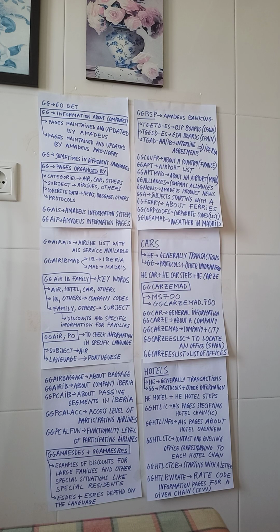Before we start with the GG codes that are used to get information about cars, I give you a brief reminder of the most important HE codes in the car theme. In this line, HE car, HE car steps plus HE car set E. In the last of the previous three transactions, set E would represent a car rental company.